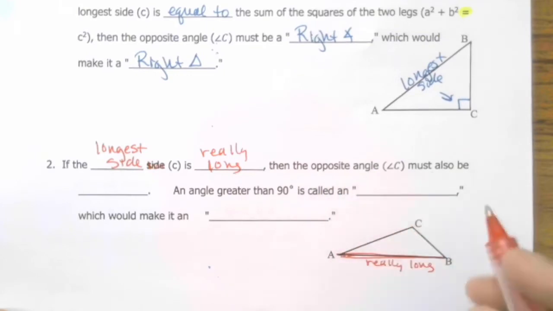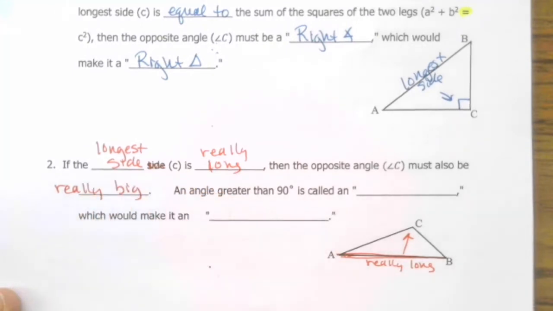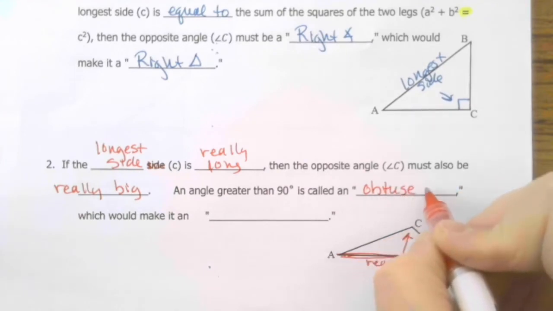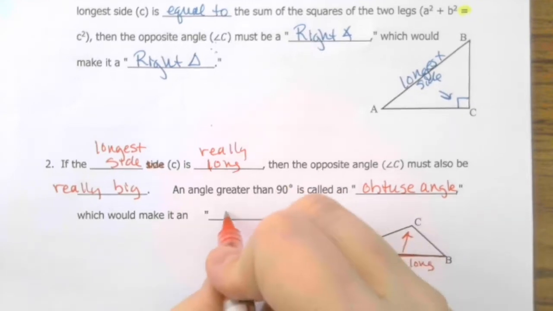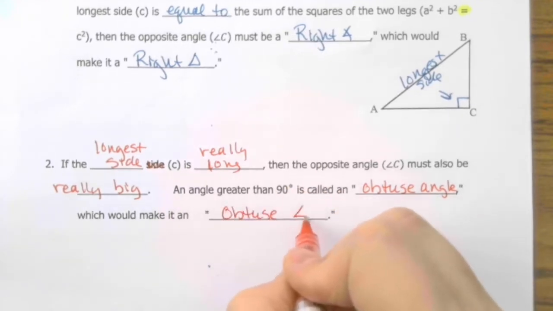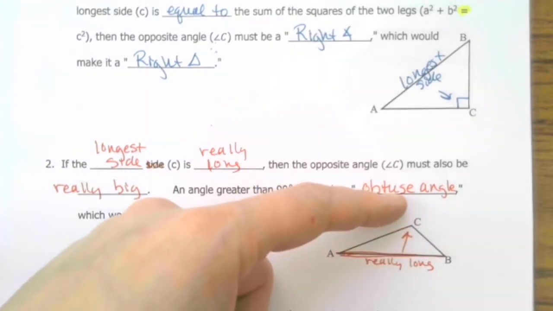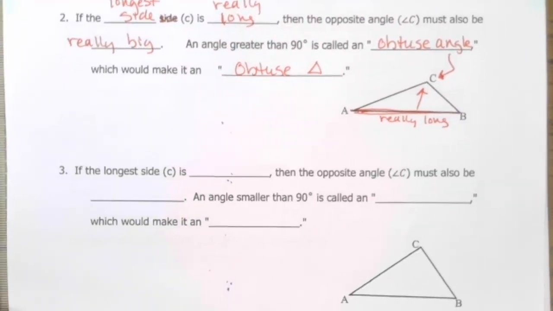Then the opposite angle, C, must also be really big. An angle greater than 90 is called an obtuse angle, which would make the triangle an obtuse triangle. So if the longest side is really big, C has to be really big, in which case it is an obtuse angle, which makes it an obtuse triangle. We'll get into the math of that in a second.